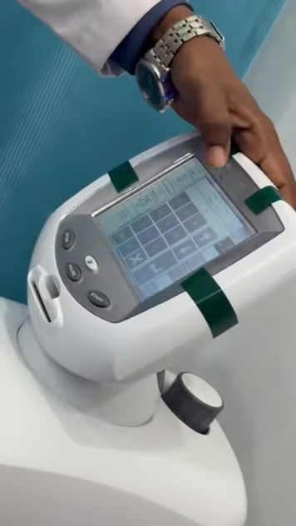Time remaining, you set here. Here you have 15 minutes. Then you can increase or decrease when you press that one. Okay, for example, I keep.